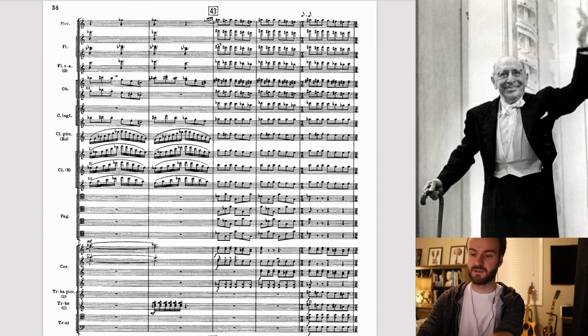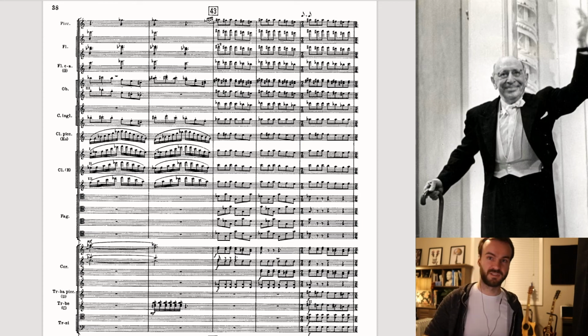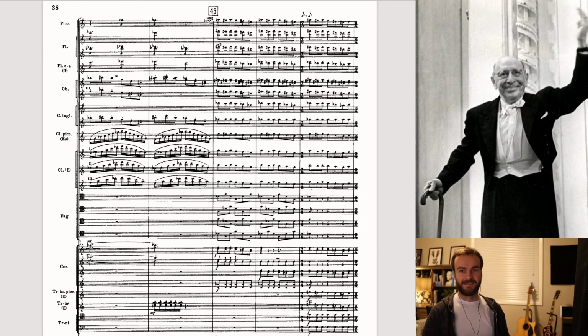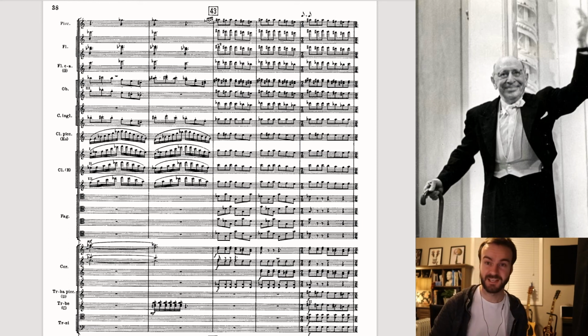Is this an octatonic derivative? You sneaky man, Stravinsky it is. Sweet. It's nice finding things like that. So this chord that he's using is an octatonic derivative.